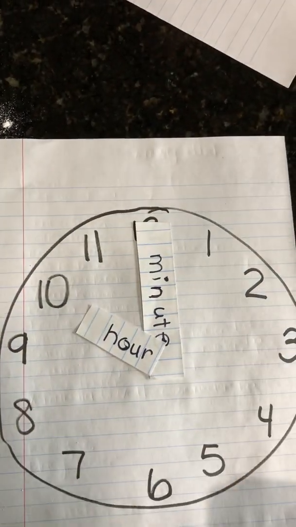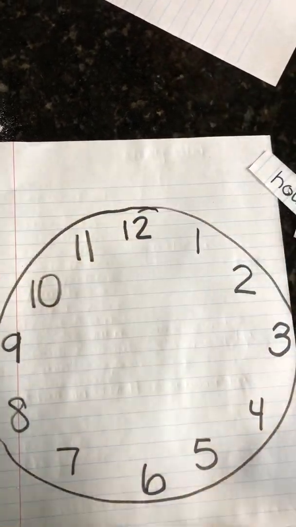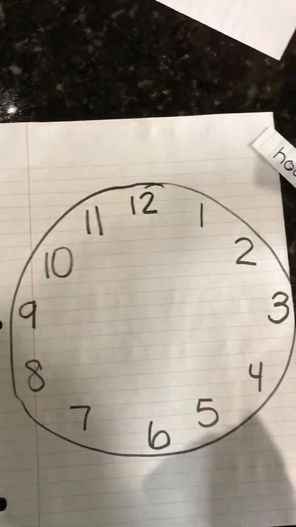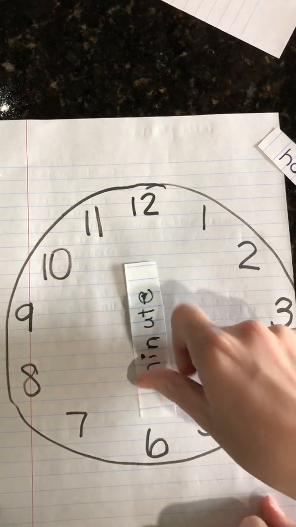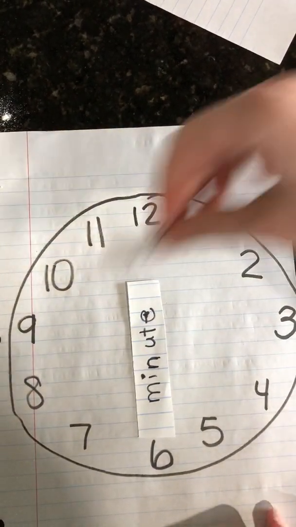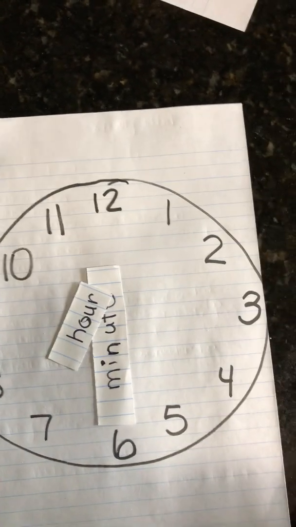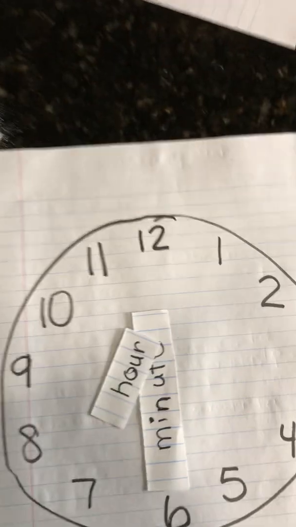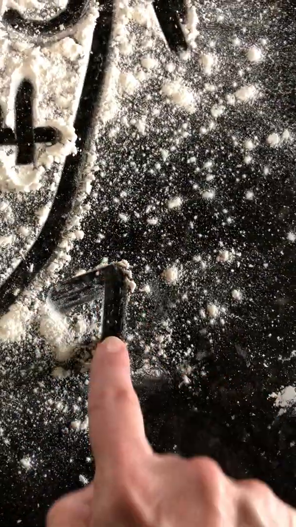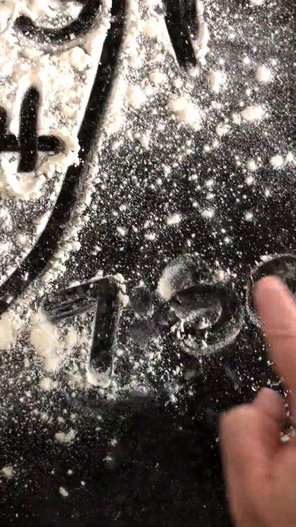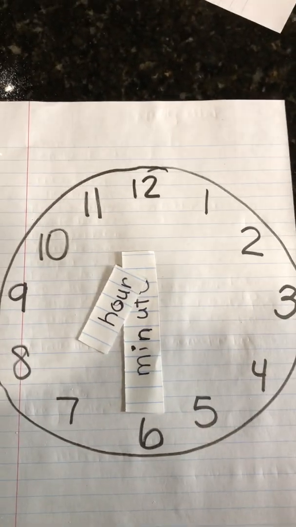Okay, now show me 7:30. How would you write, or how would you make 7:30? So the minute hand's at the 6 and the hour hand is at the 7. Very good. And you could also practice writing these. So you could practice writing 7:30, and you could practice it in flour. You could practice it on a piece of paper. There's many different places that you can do that. Okay, you could write it in sand outside. You could practice writing that.